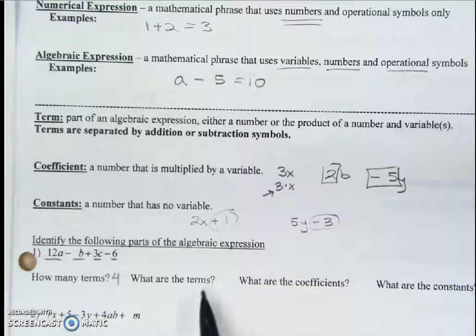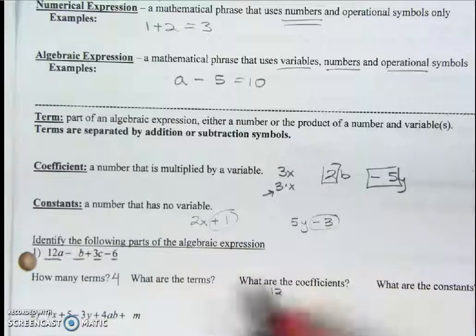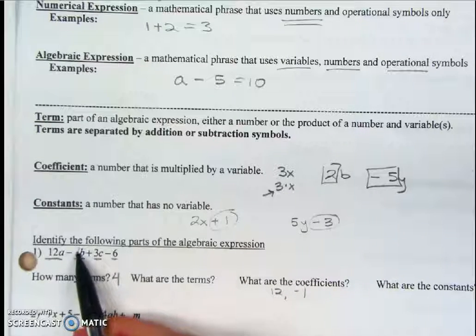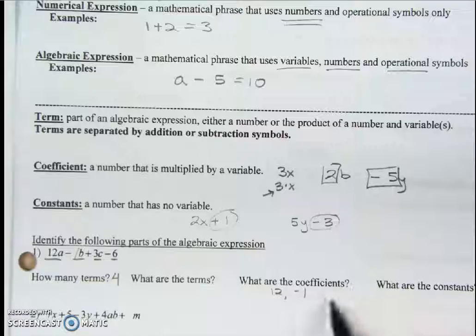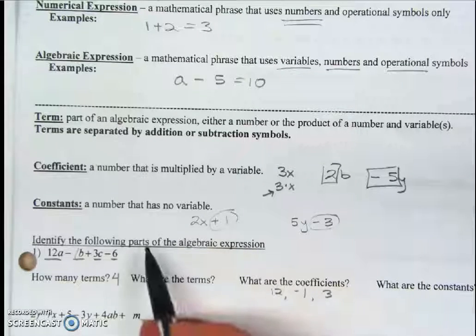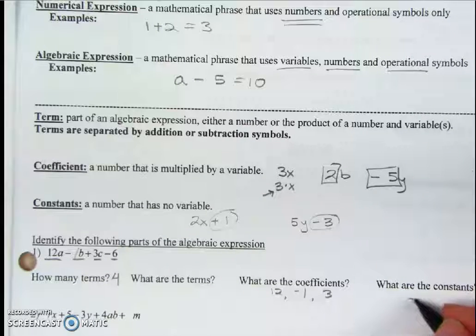So in this little example here, there are 4 terms. What are the terms? Well, I underlined them. What are the coefficients? Well, we have 12 is attached to an A. We have negative 1 is in front of this B. We don't see ones, but they're there. And we have 3 is in front of the C. What are the constants? The only constant, the only number here without a letter is the negative 6.